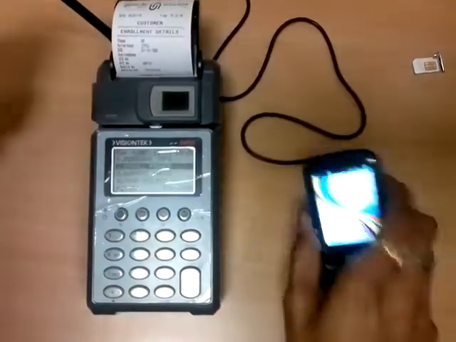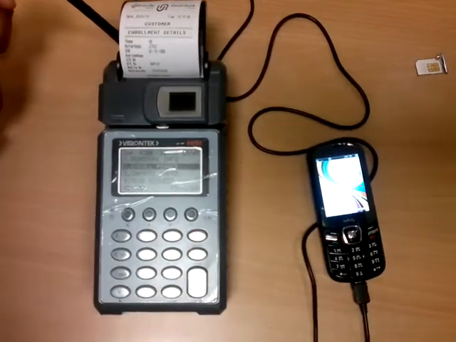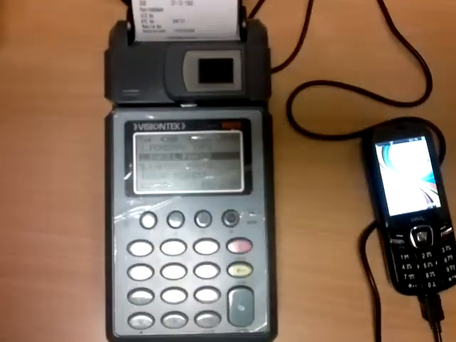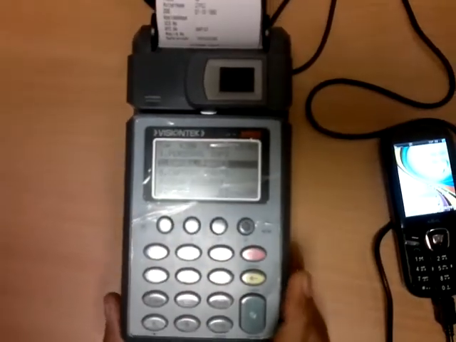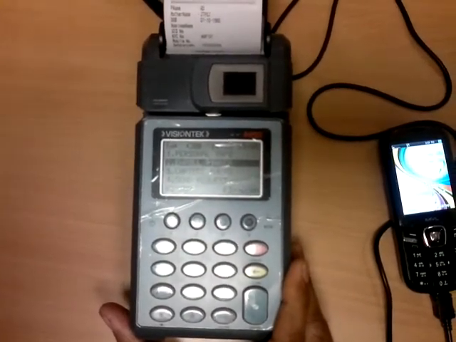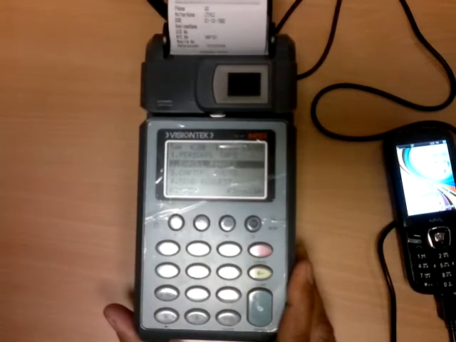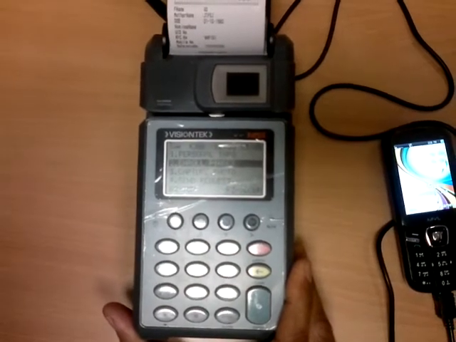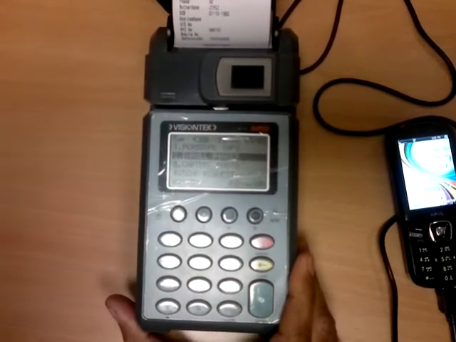And for security reasons, before starting with the customer registration, the user of this device has to log in on this application by using his username which is already assigned to him, a password, and his fingerprints which are already registered in the device.